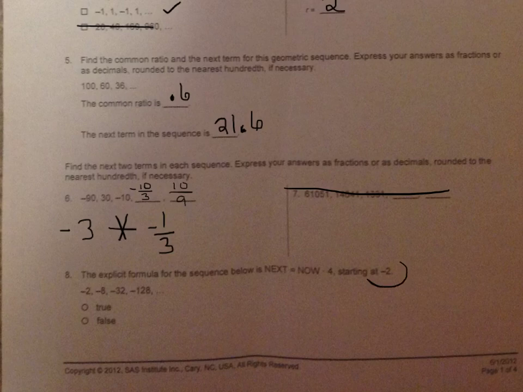Yes, it starts at negative 2. That is my starting point. Is the common ratio positive 4? Negative 2 times 4 is negative 8. Negative 8 times 4 is negative 32. Negative 32 times 4 is negative 128. So yes, that's true.